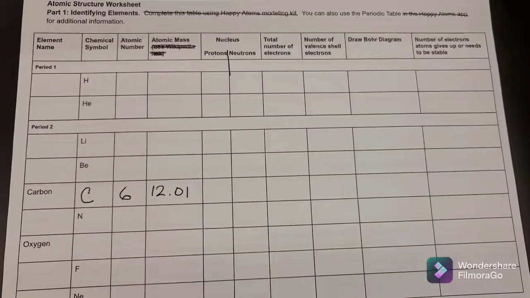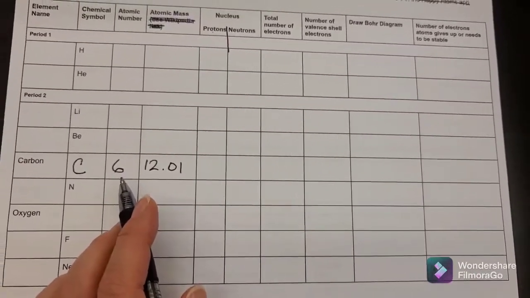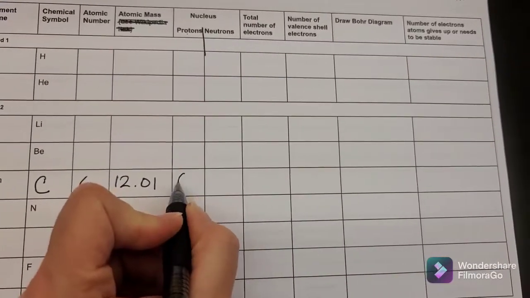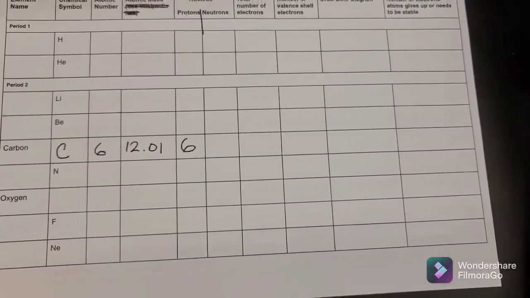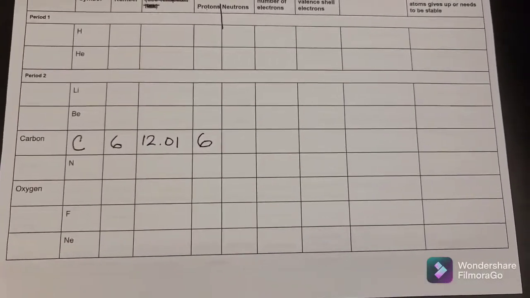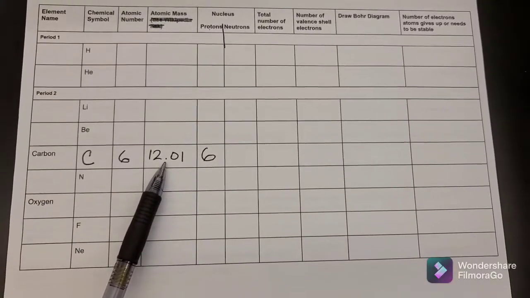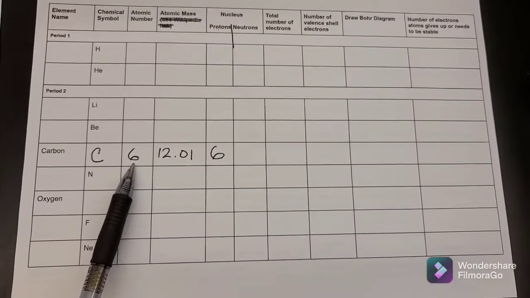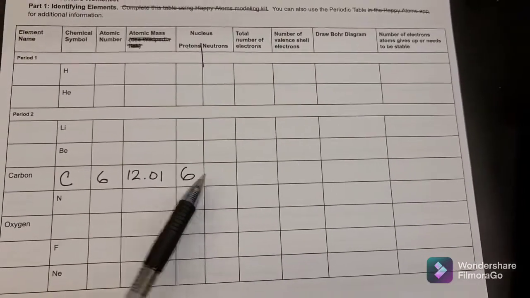Number of protons, how do you know what that is right away? Yeah, very good. It equals the atomic number. So number of protons is the atomic number. Now when I find the neutrons, I didn't give you your own numbers. So you're going to need to take your atomic mass and round it to the nearest whole number, which would be what? 12. And then you subtract your number of protons. So 12 minus 6 would give you 6 neutrons.